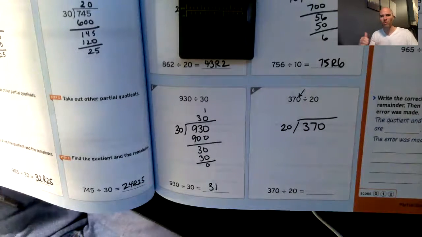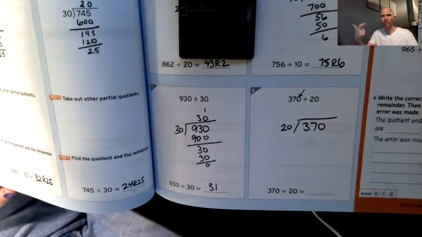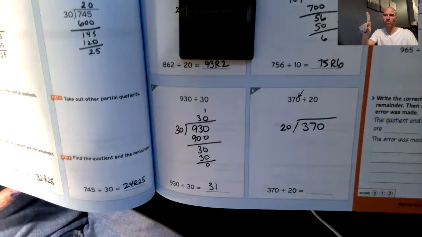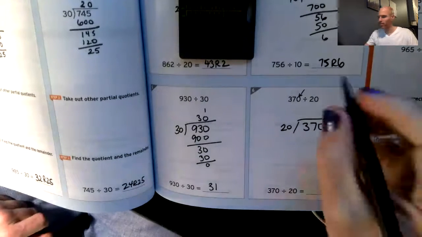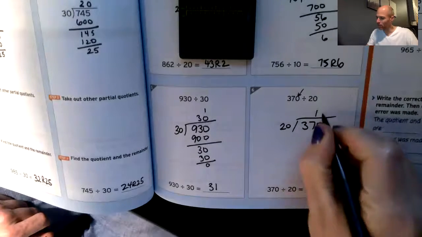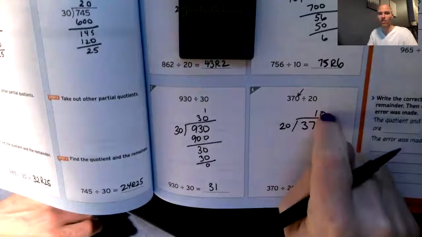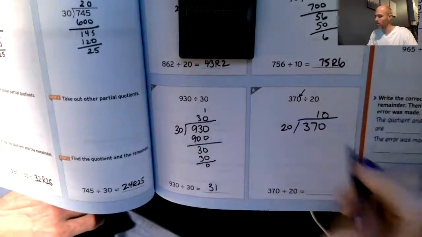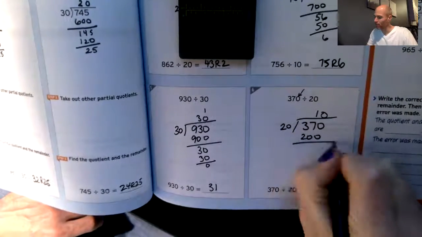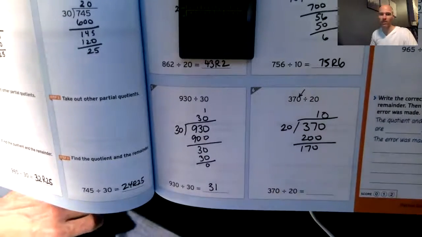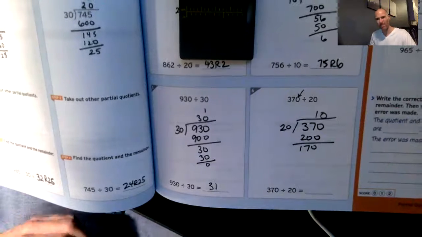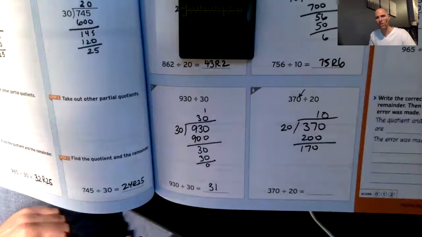Well, if I count by my 20s, it goes 20, 40. The second 20 already gets me to 40. So I'm only going to be able to fit 1 with a 37. So I'll put 1 here, but I'll fill my row with a 0. So I'm pulling out 10 units of 20 right now, and 10 times 20 is 200. So this is a little tough actually, now that I look at this question, because now we have to see how many times does 20 go into 170?